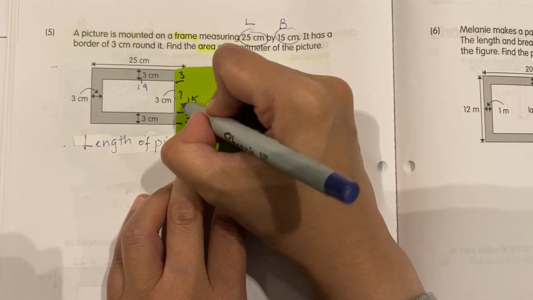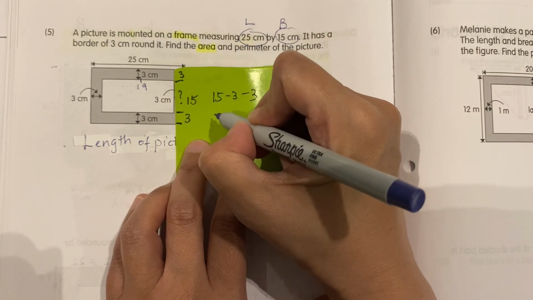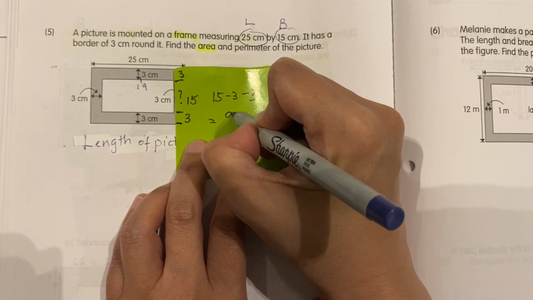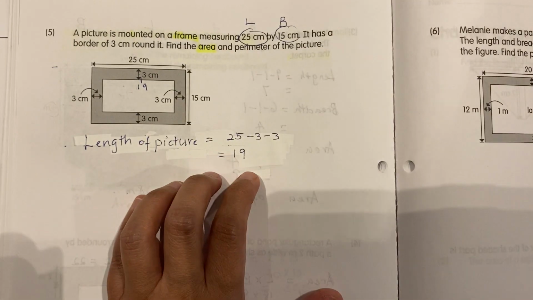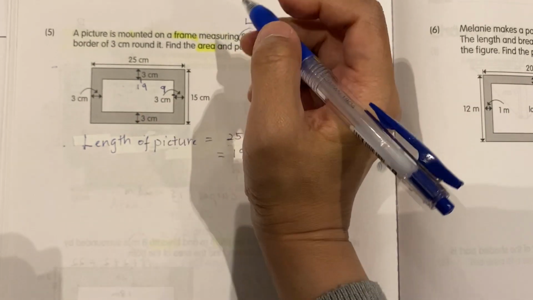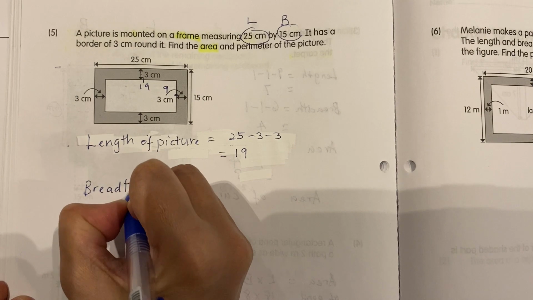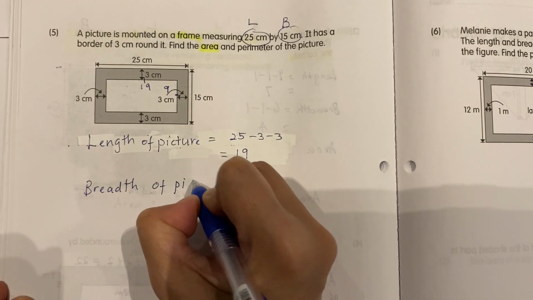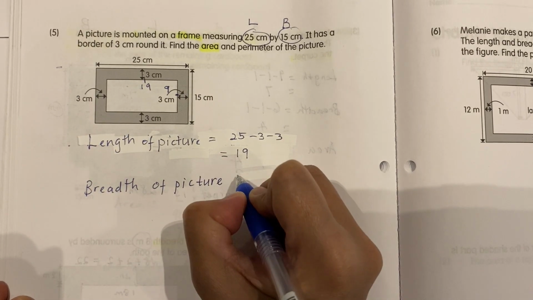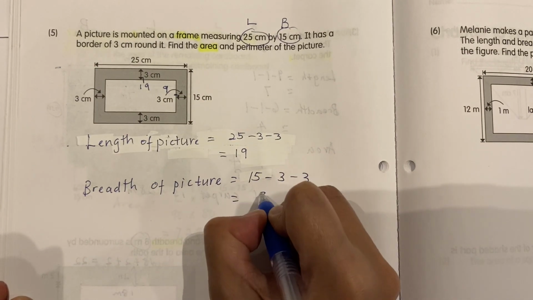So it's 15 minus 3 minus 3, and my answer will be 9. So I know that the breadth of this part here is 9. So write down breadth of picture is 15, take away 3, take away 3, the answer is 9.